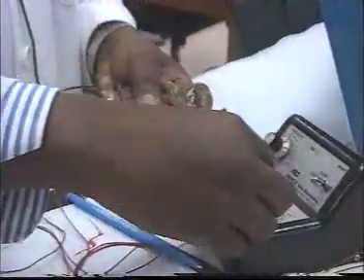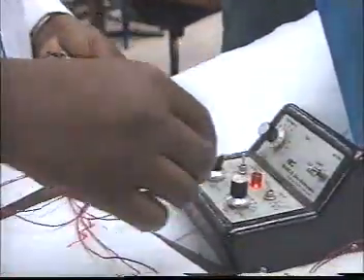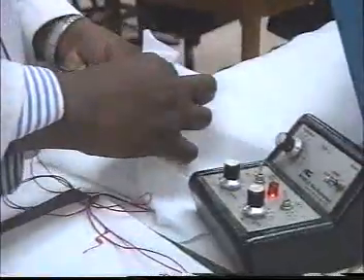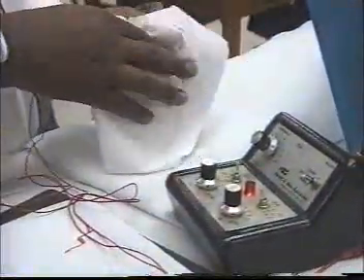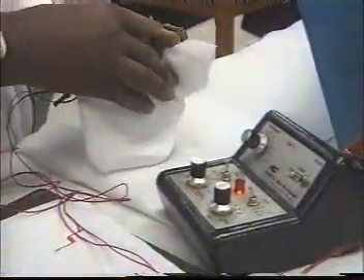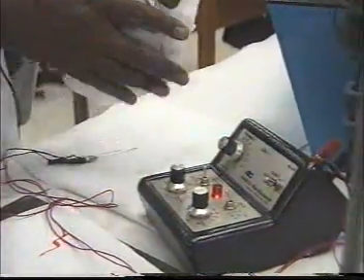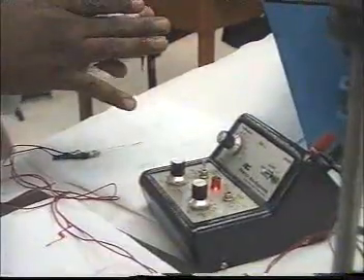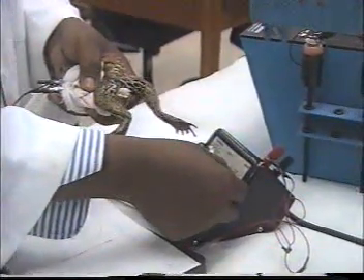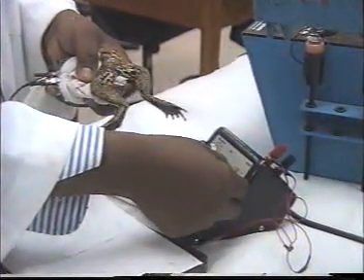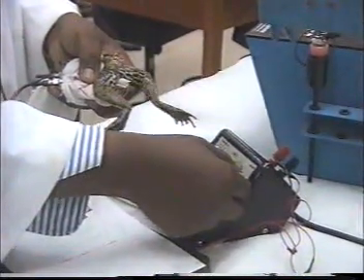Simple. We start with the frog by single stimulation, and as you see, it contracts as you give stimulation.